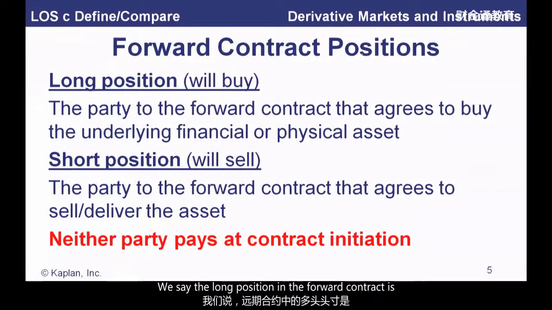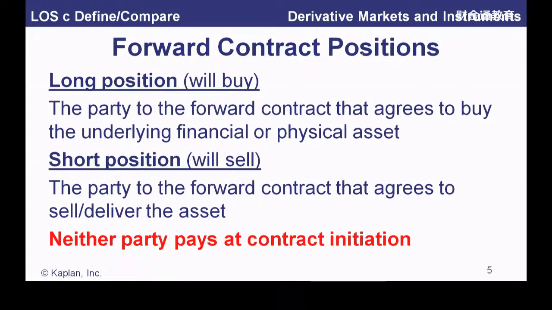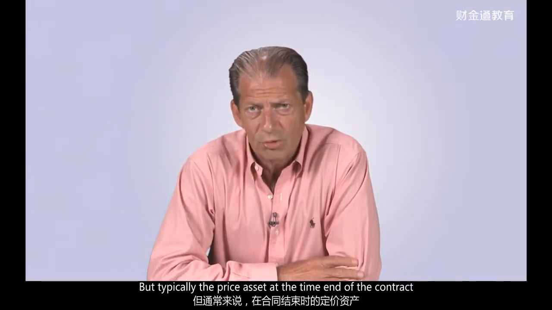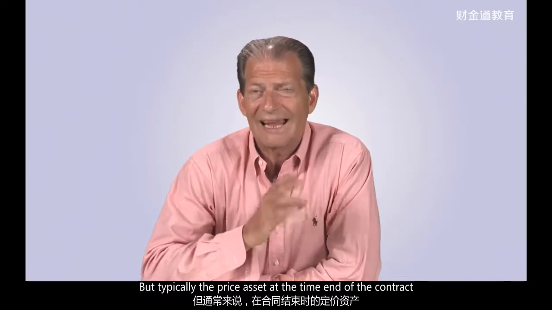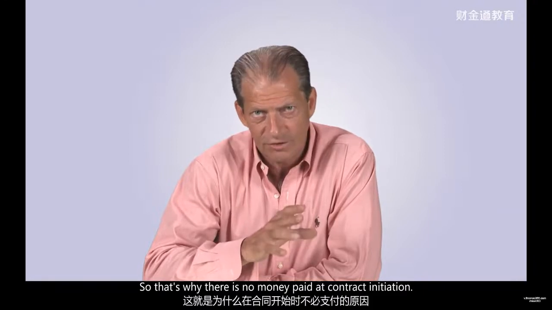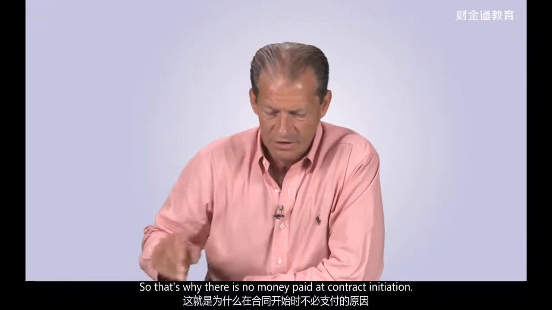We'll say that the long position in the forward contract is the side that's agreed to buy the underlying asset, financial or physical asset. And the short position, the other side of that trade, has agreed to sell, both at the same price. Now, neither party pays at contract initiation. Later on in this study session, we'll get into the pricing and valuation of these derivatives, but typically the price is set so that at the time they enter into the contract, it doesn't have value to either party. And so that's why there's no money paid at contract initiation.